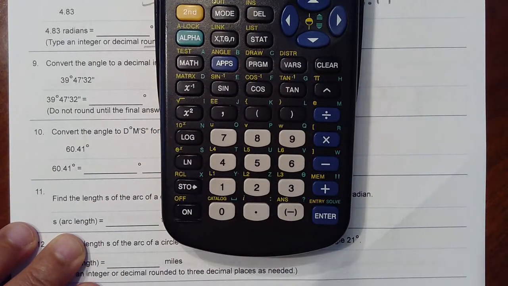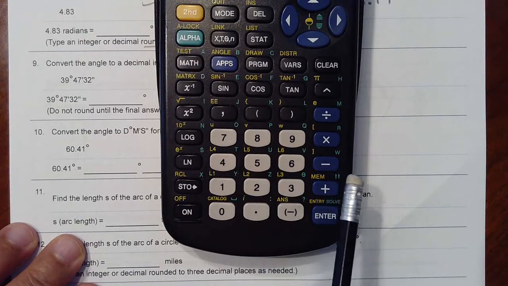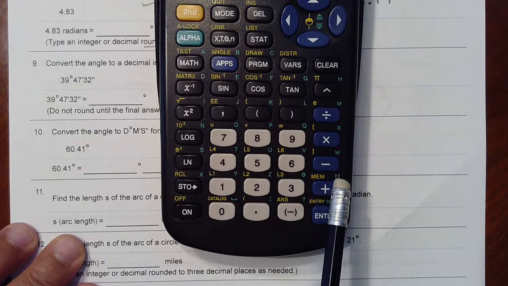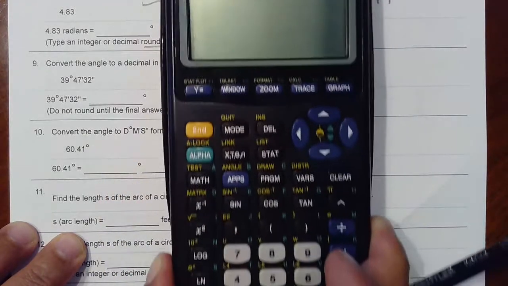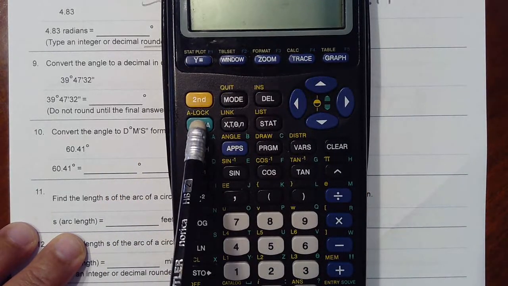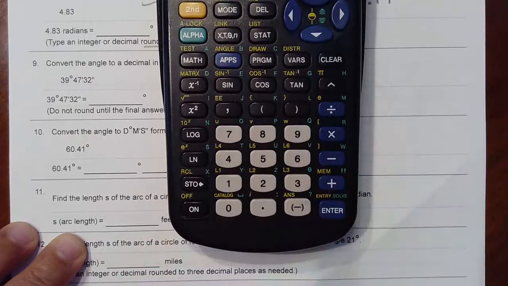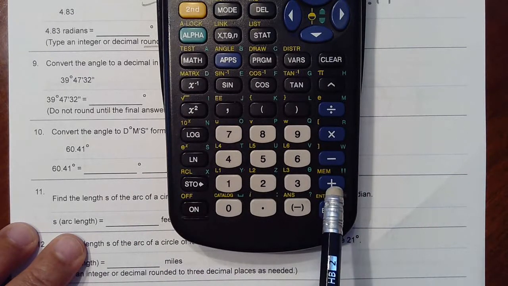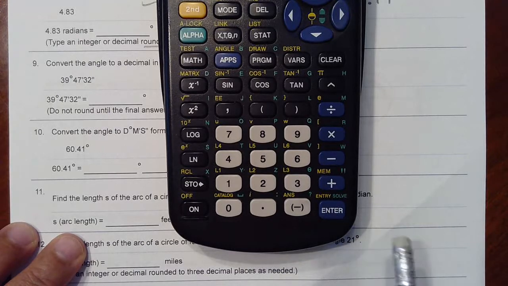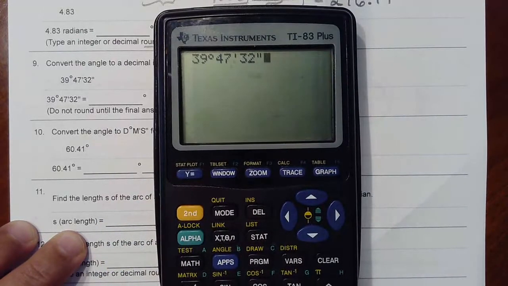If you go right here where the plus sign is, notice that there's a little double hatch mark here for seconds, and it's in green. That means you have to press this green alpha key first, and then get down here and press this plus sign where the seconds symbol is. And that'll paste seconds onto that last number.